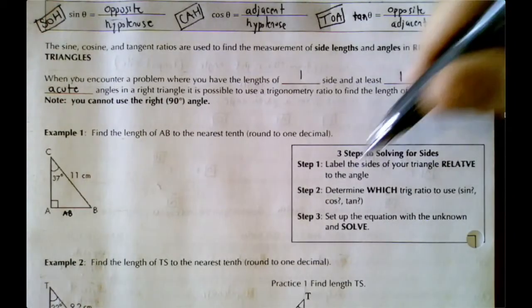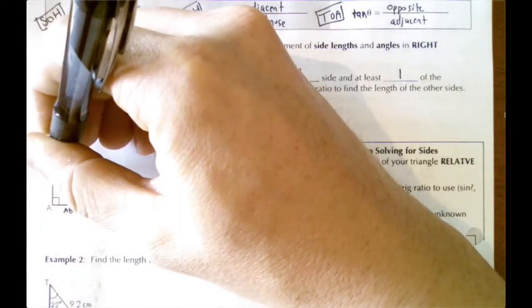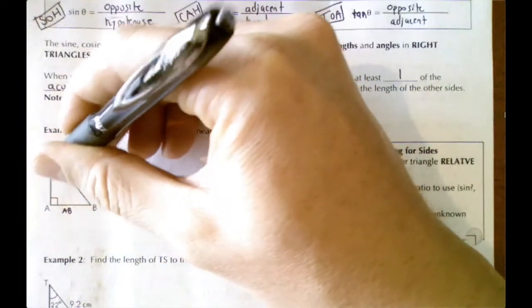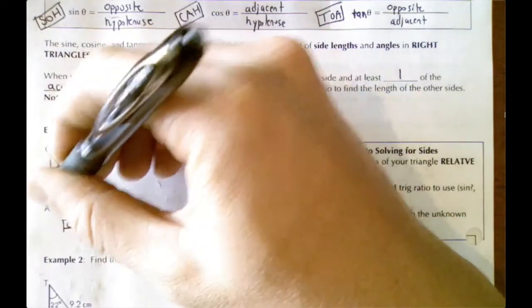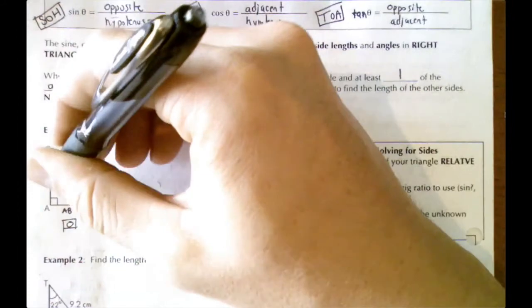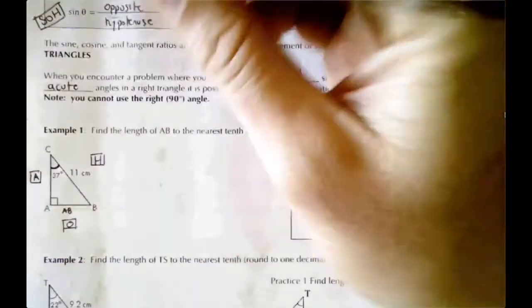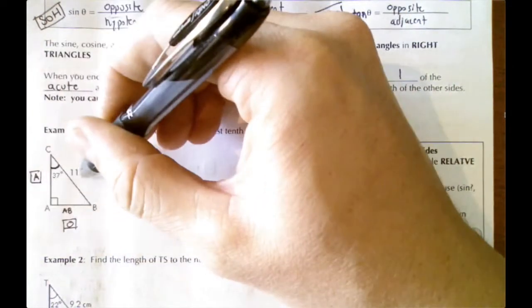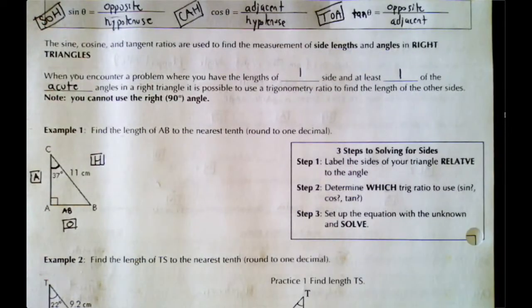So, step 1, label the sides relative to the angle. The angle we have here is 37, so we're going to label it from 37. So we go across the triangle to label the opposite. Across from the 90 is the hypotenuse. And the last side, the one between the angle and the 90, is the adjacent side. This is where putting the boxes around H, O, and A become important because there is actually a side A. It would be this side, but we'd label it with a lower case a, so just be careful when you're labeling.